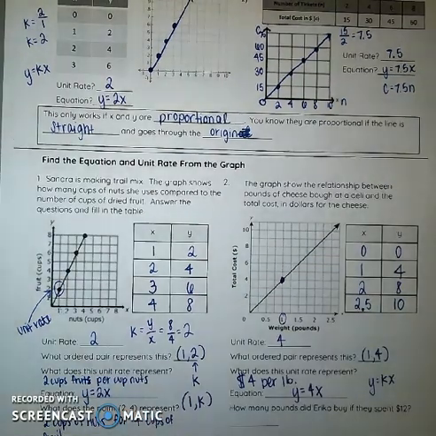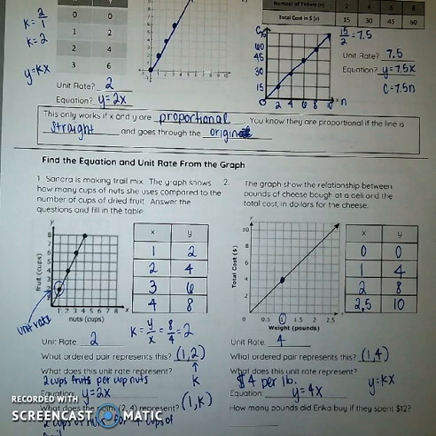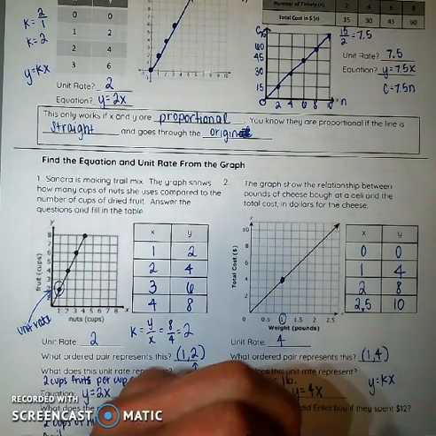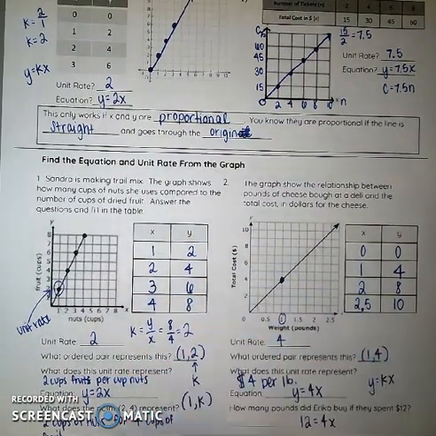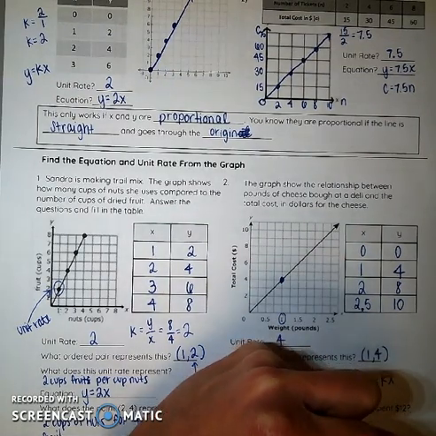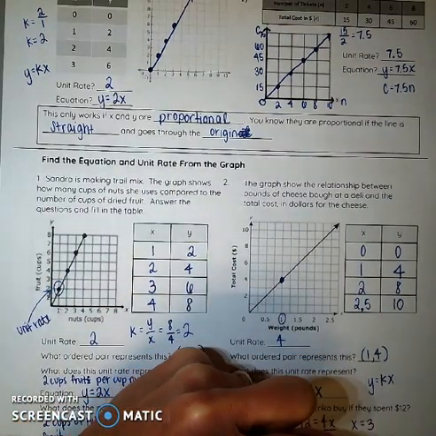And then last but not least, it says how many pounds did Erica buy if they spent $12? Now notice that we don't have $12 on our graph, so we want to figure out another way to solve this. Now remember that our cost is y, so what I can do is replace y in my equation with 12 and then solve for x. So to get x by itself, I would divide both sides by 4, and that tells me that x is going to be 3. So Erica bought 3 pounds.